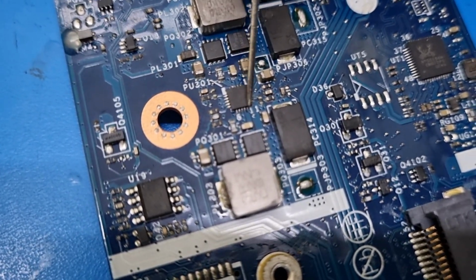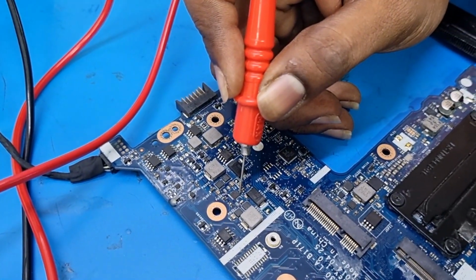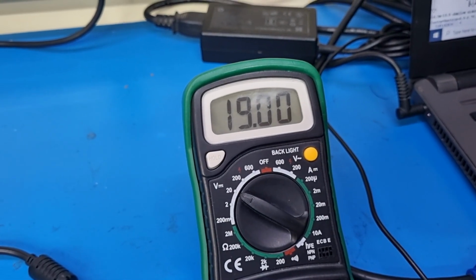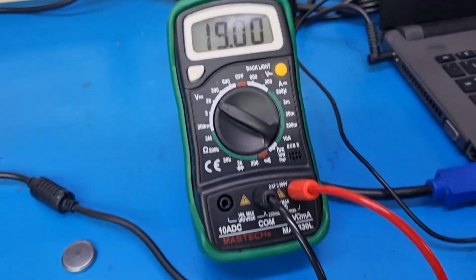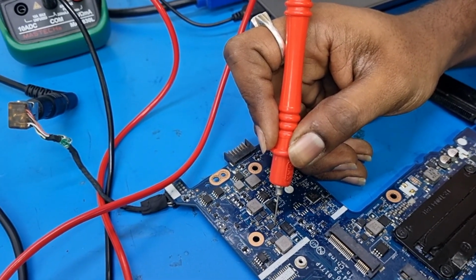Okay, so we'll check the input first. Here is pin number 11, and 19 volts is showing on the meter. So you can see the 19 volts showing on pin number 11, that is the input voltage. Okay, now we'll see the VRG3 and VRG4.